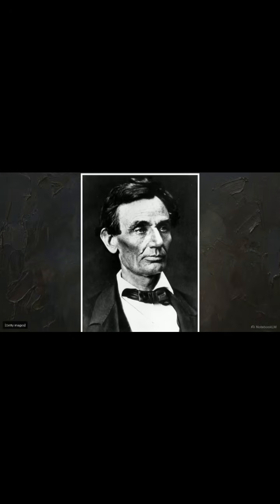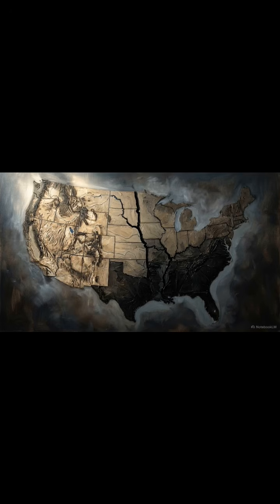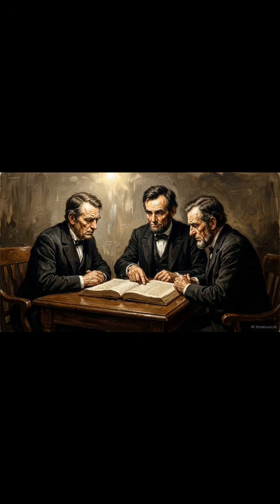In 1860, Abraham Lincoln won the presidency. He ran on a specific platform. He would not forcefully abolish slavery where it already existed, but he would stop it from expanding any further west. For Southern leaders, freezing the expansion of slavery meant eventual economic suffocation.